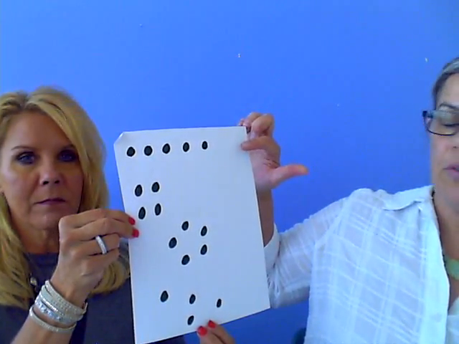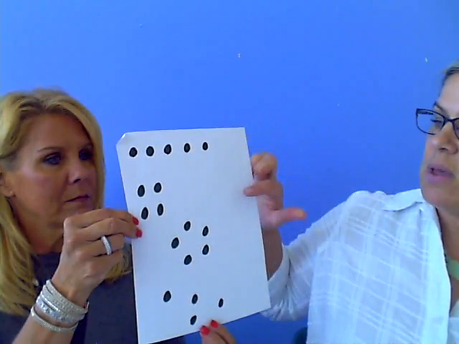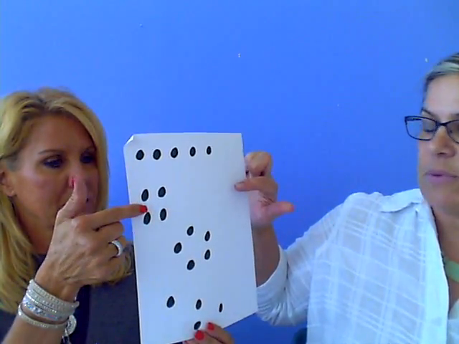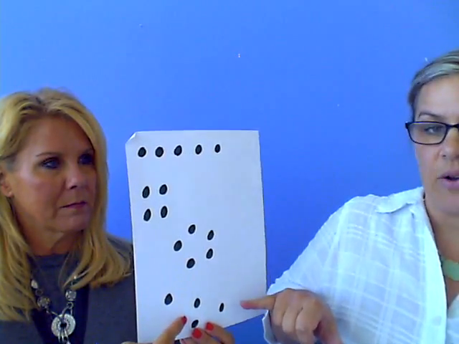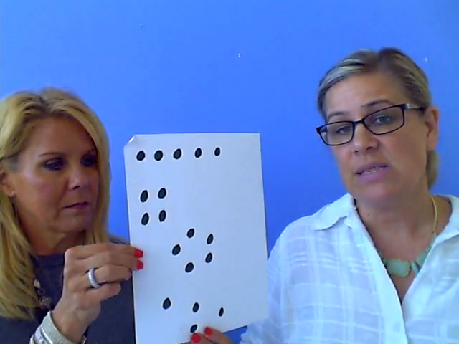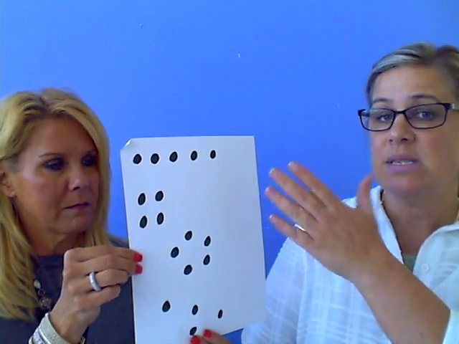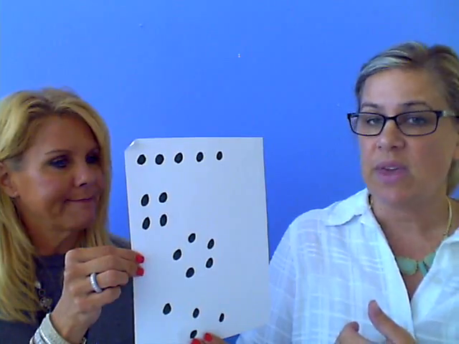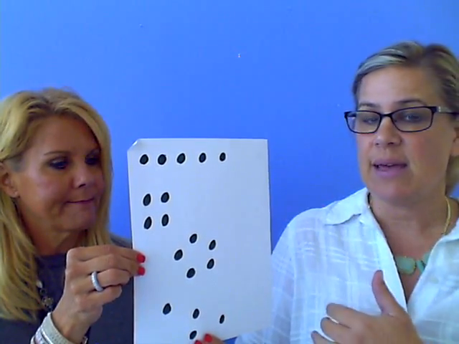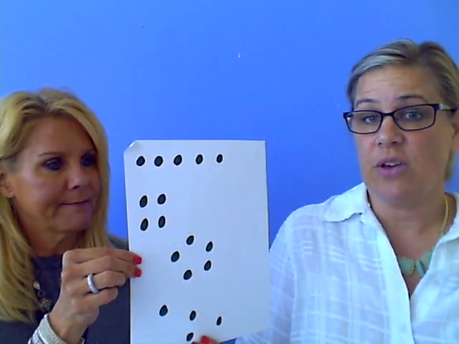So we have the linear representation. We have an array representation, circular, and then scattered. Just know that some of the lessons have maybe just one, some of them will have all four. So just know that when we're visiting with kids about this, that they understand that there are different ways to configure their sets.